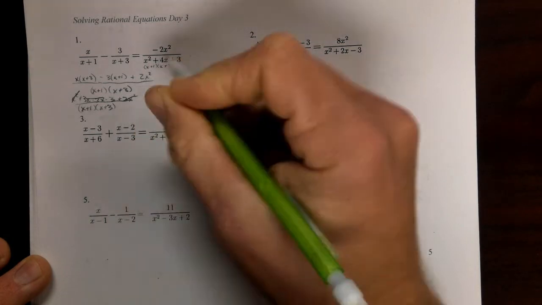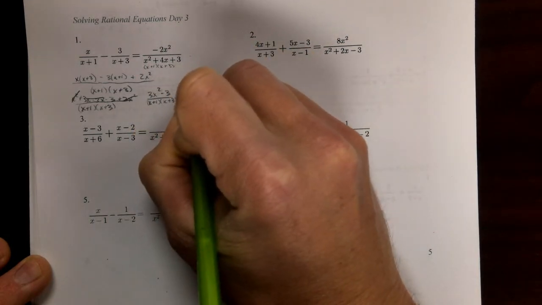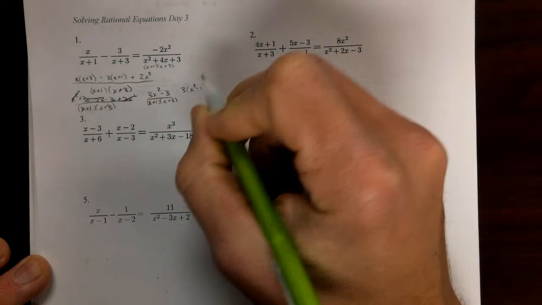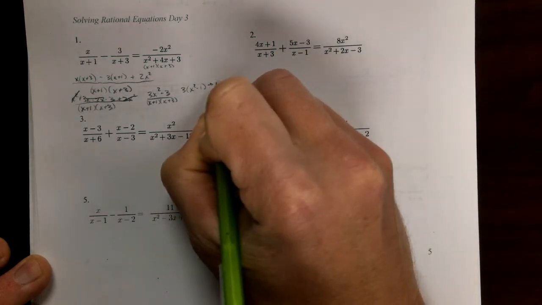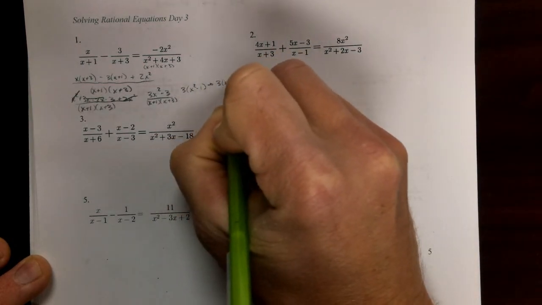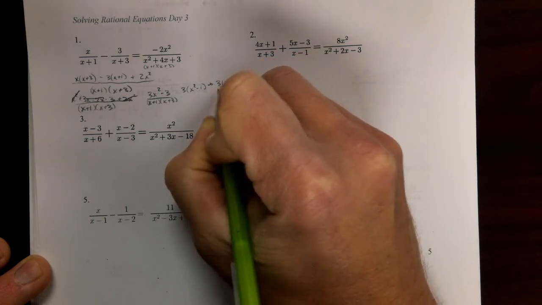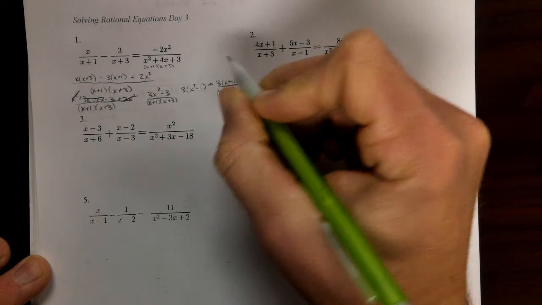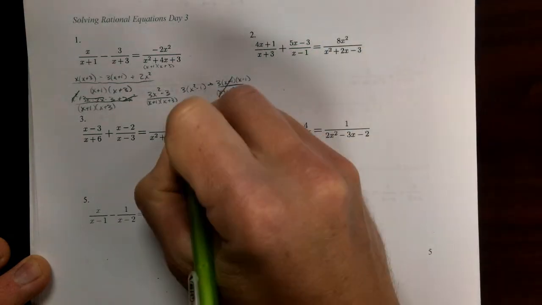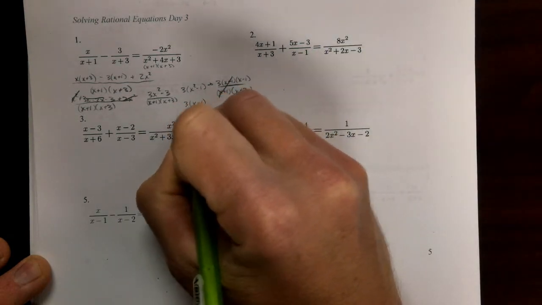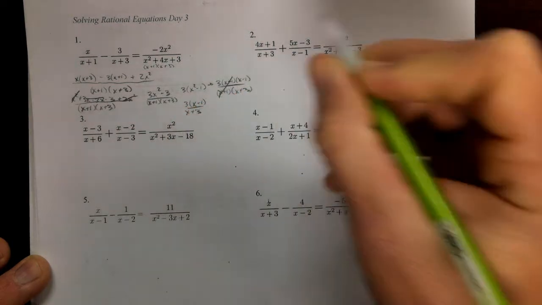Greatest common factor here. This becomes 3 times x squared minus 1. Alright, so let's take it a step further. That becomes 3 times x plus 1, x minus 1, over x plus 1, x plus 3. Those go away, so we get 3 times x minus 1 over x plus 3.